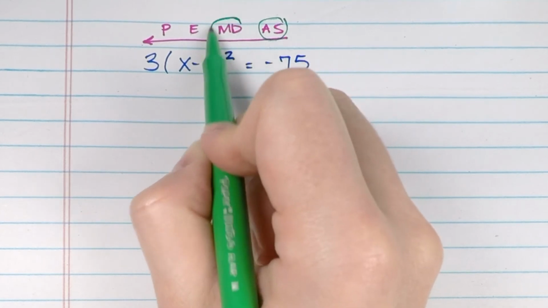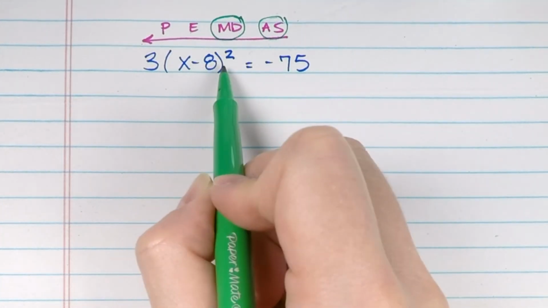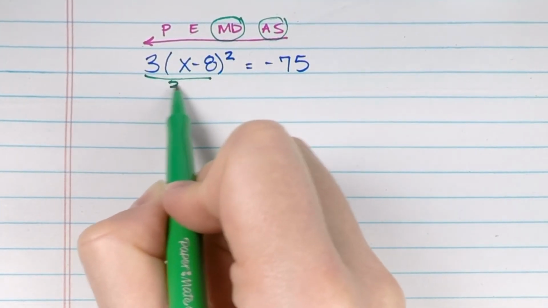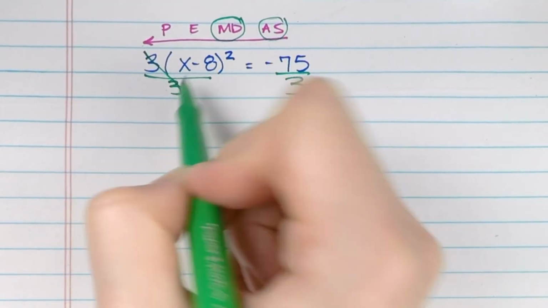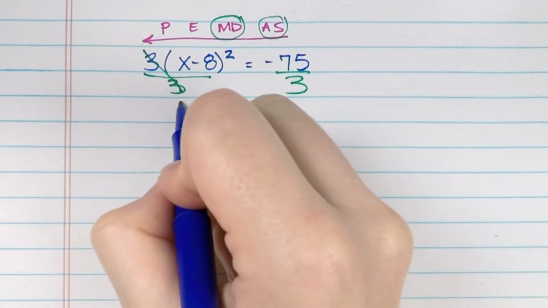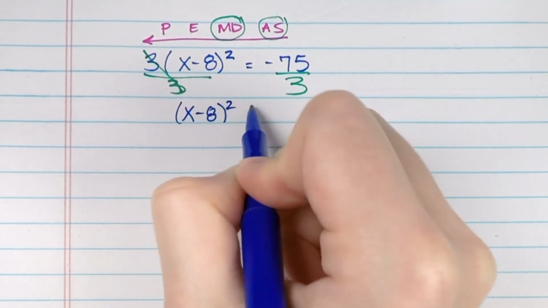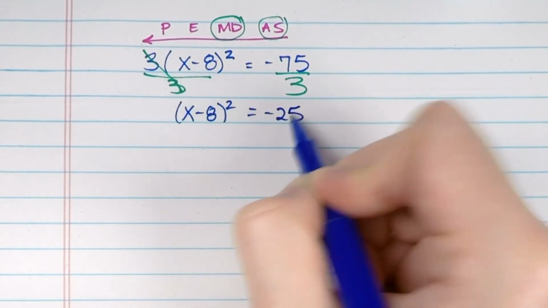So I'm going to go straight to canceling out any multiplication or division. This squared part is being multiplied by 3, so then we're going to divide both sides by 3. That way these cancel out since they divide out to 1. Bring down what's left over. I have x minus 8 squared, and then dividing these I get negative 25.